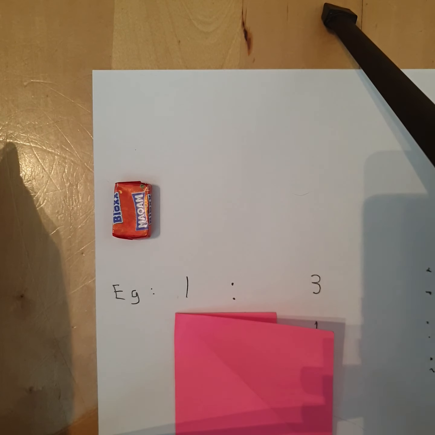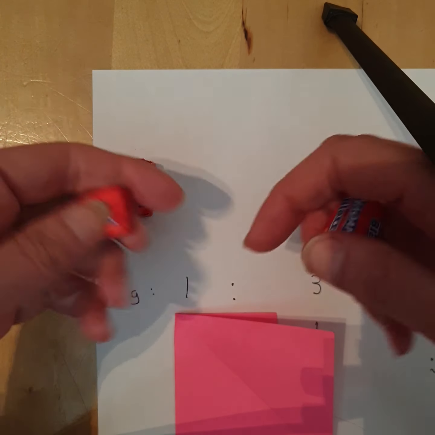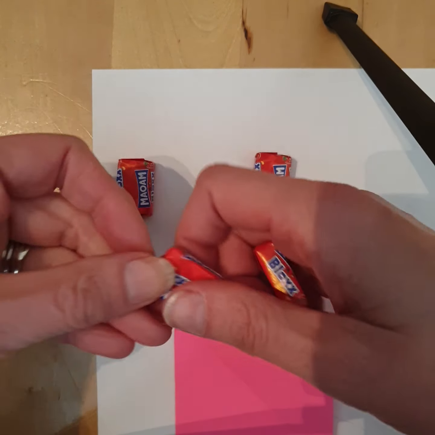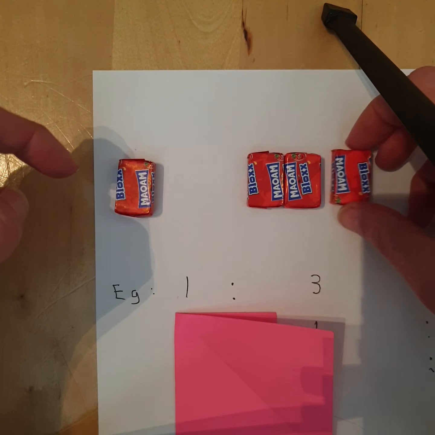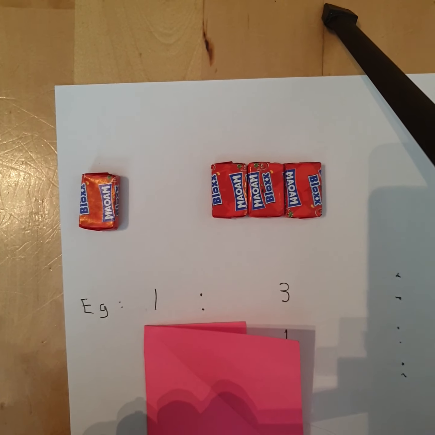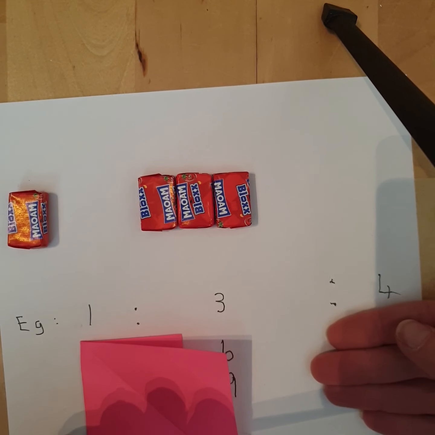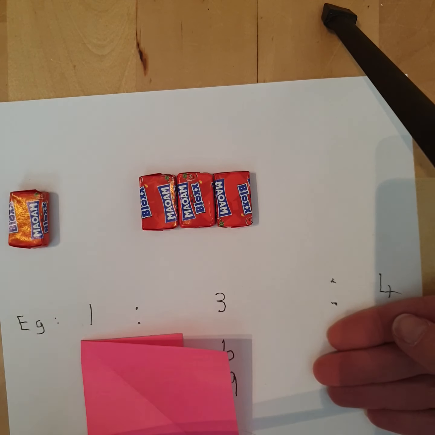Now, if you can have a look at my example, we're doing the ratio of 1 to 3 using sweets. So for every 1 Mawam, we're going to have 3 sweets. So Buster here has 1 strawberry Mawam and Marion has 3. Now, if I wanted to bring along Enid, I'm just going to hide these numbers here, Enid has 4.